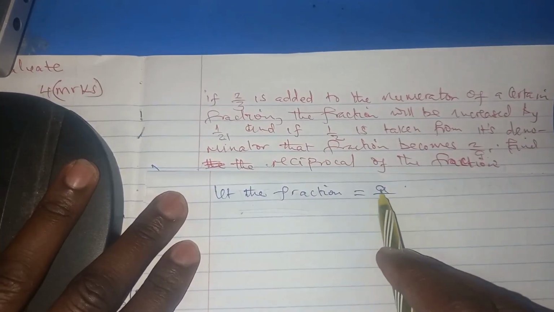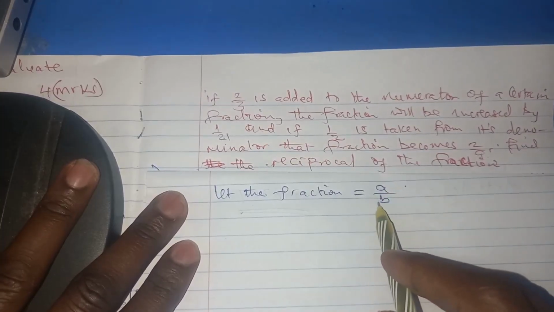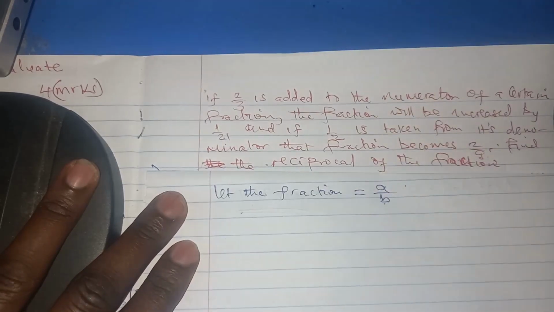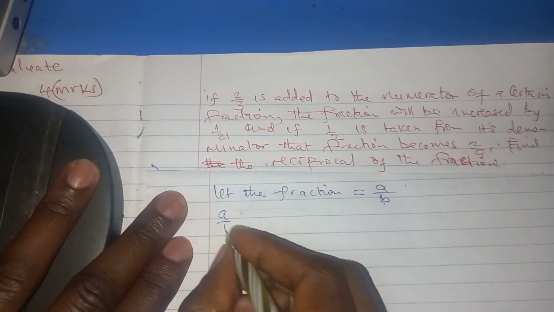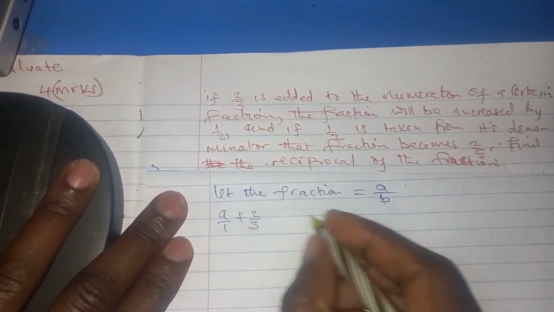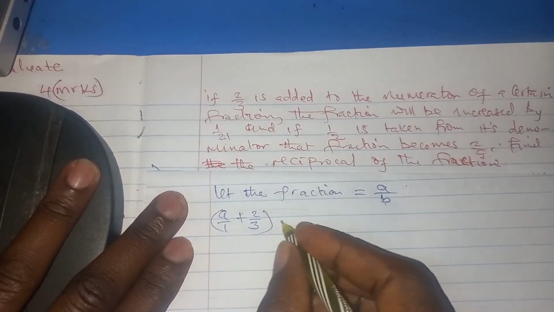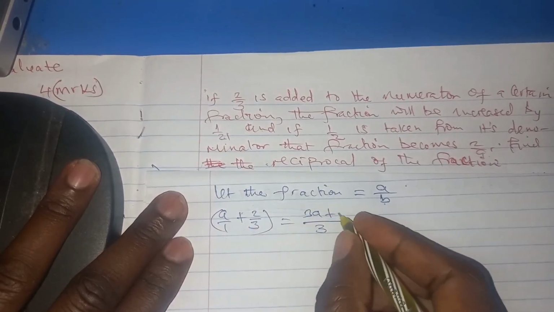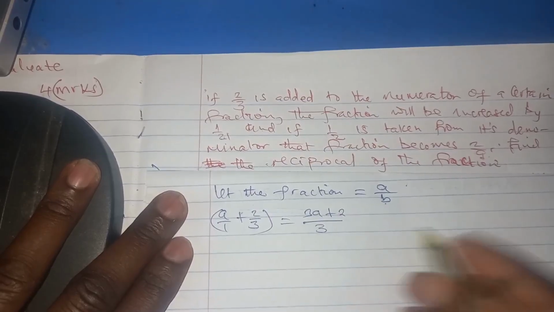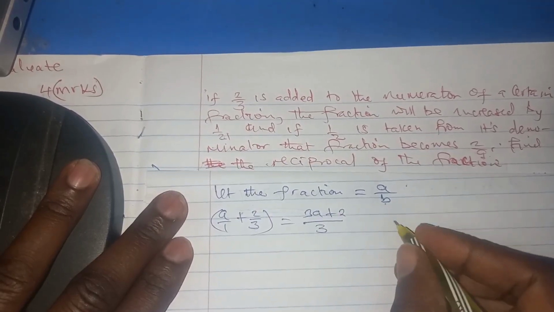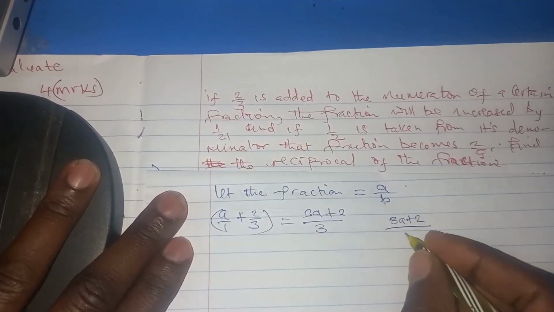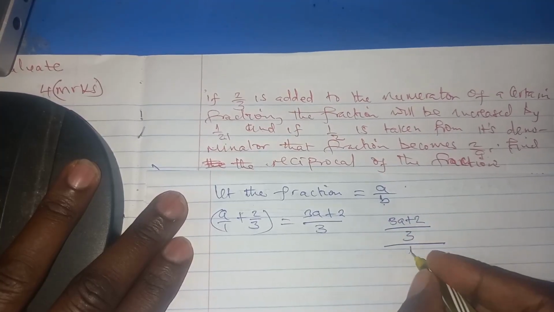So our numerator is a and our denominator is b. When 2 over 3 is added to the numerator, we say a over 1 plus 2 over 3, and we simplify it to become 3a plus 2 over 3. So the whole fraction is going to be 3a plus 2 over 3 divided by b.